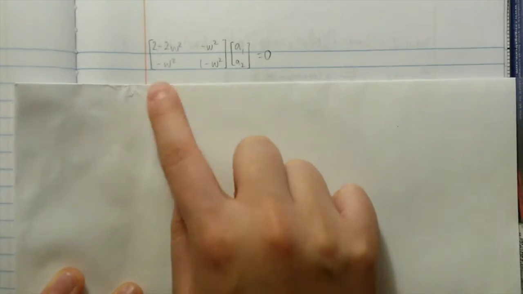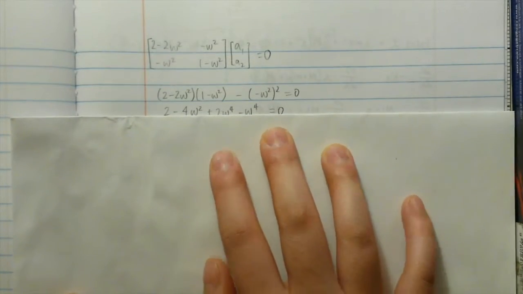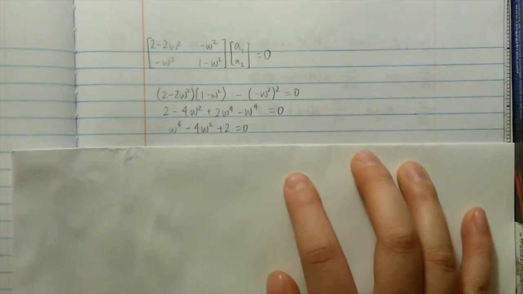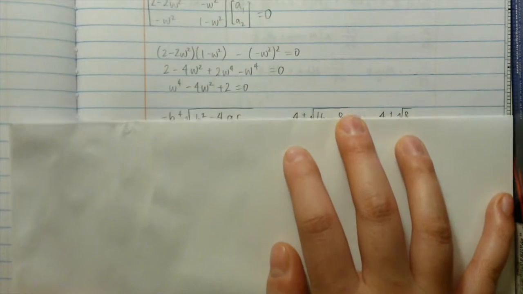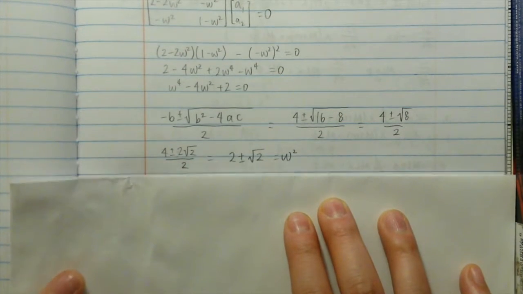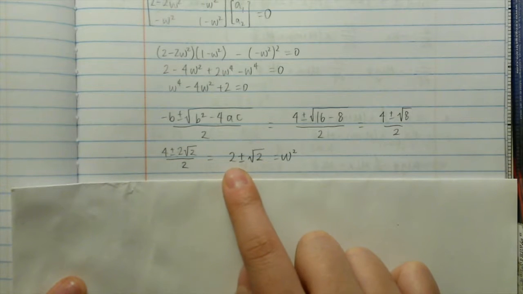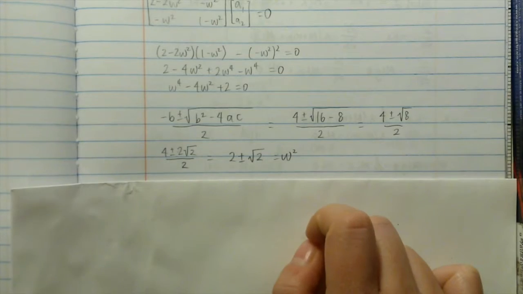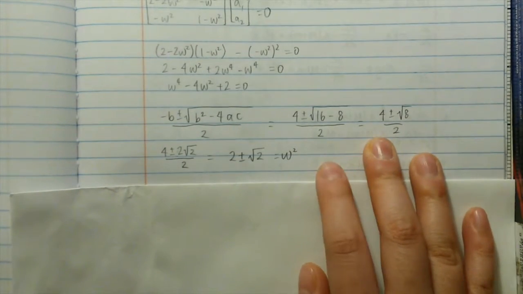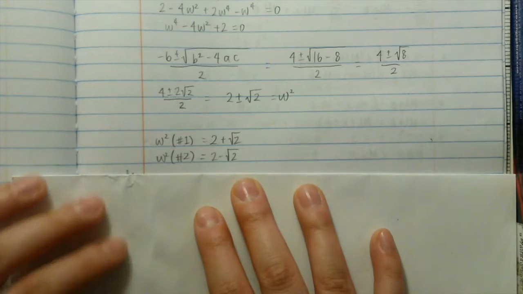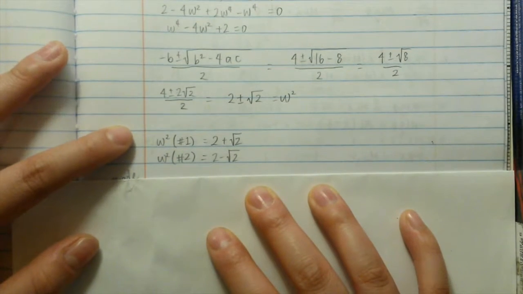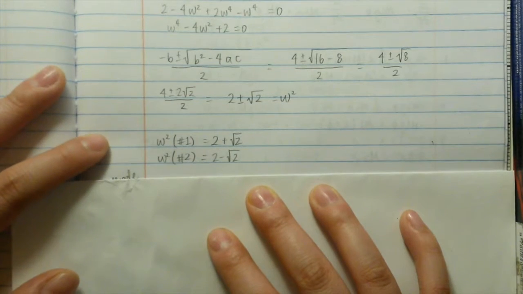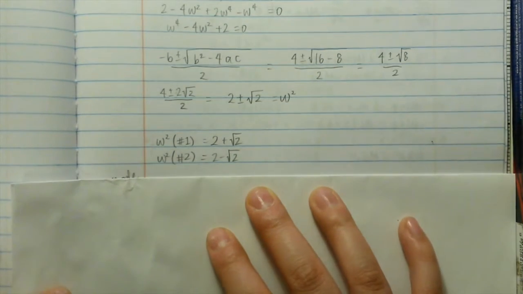So when we take the determinant of this and set it equal to 0, you can see that we're going to have to use the quadratic formula. And so there are my steps for that. And we end up with 2 plus or minus root 2 equals omega squared. So that means we've got 2 normal modes. And so I just made this one normal mode number 1 and this one normal mode number 2. So normal mode number 1 is just the plus root 2, number 2 is just the minus root 2.